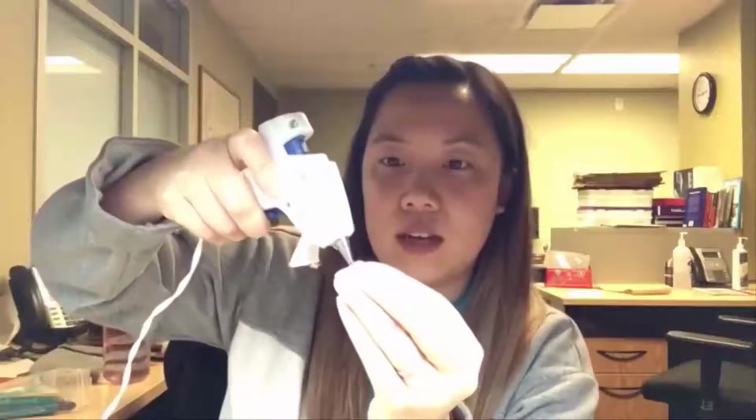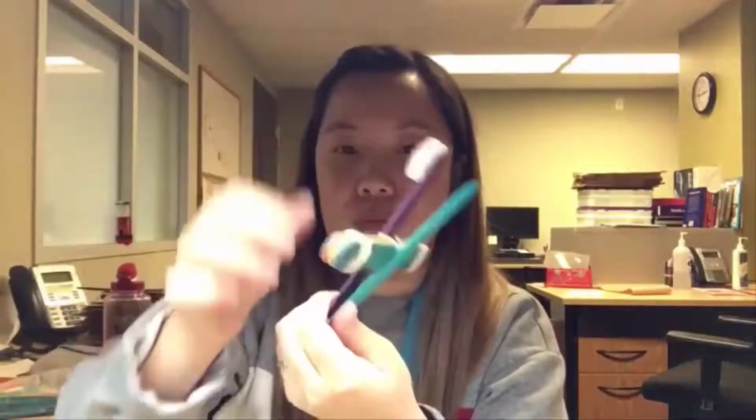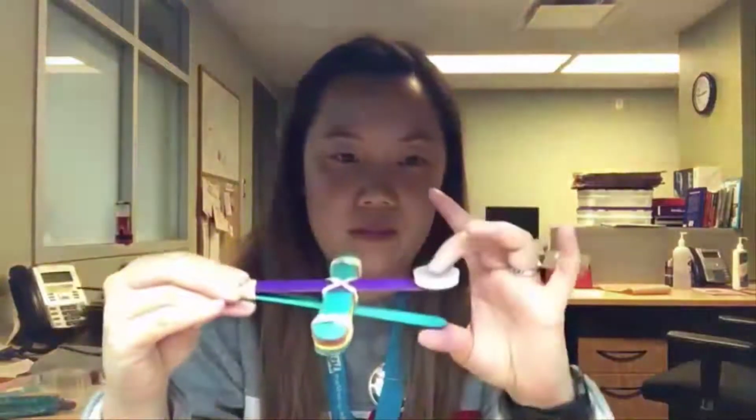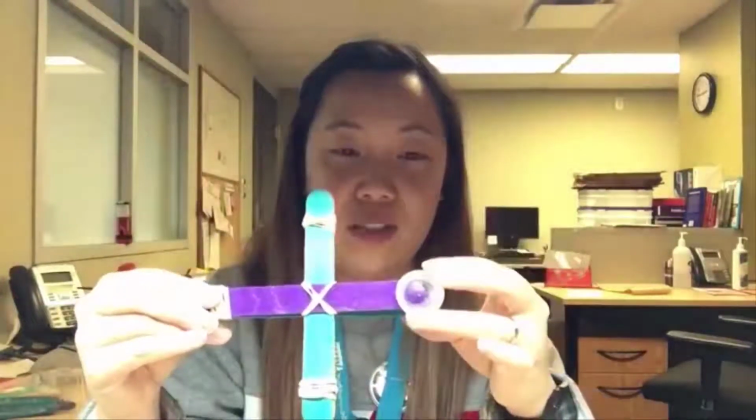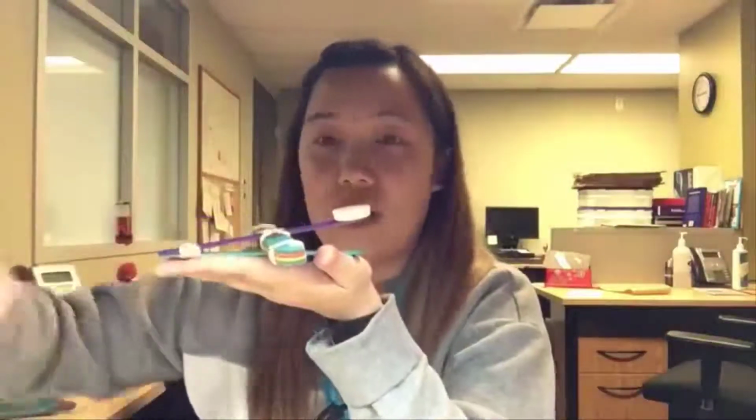So a little bit of glue, and just put it on the bottle cap, and then you're just going to glue it on the tip of the catapult. Make sure you don't glue it the wrong way. Make sure you don't glue it on this side. This side allows it to sit on the floor or on the table.